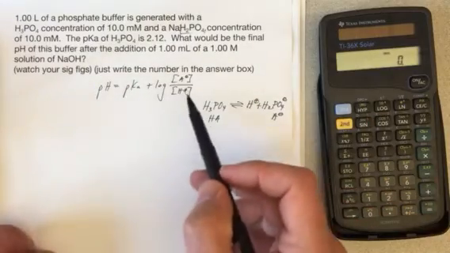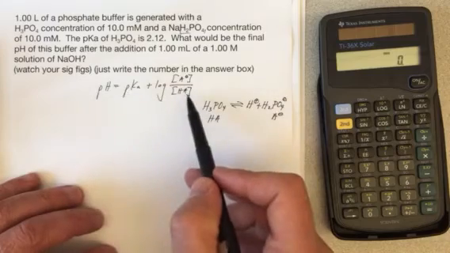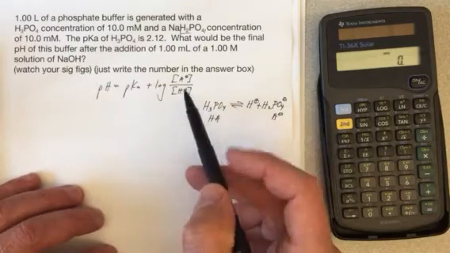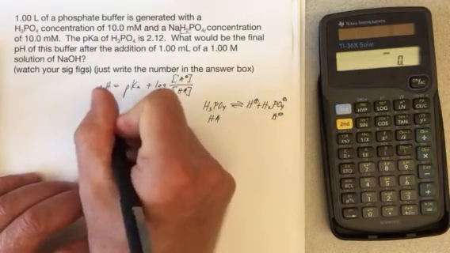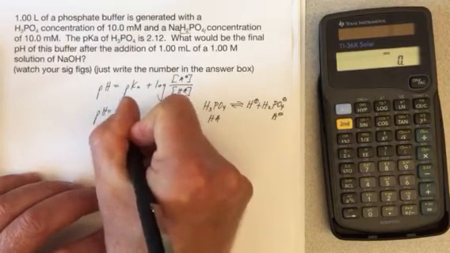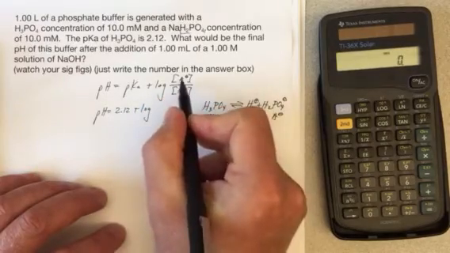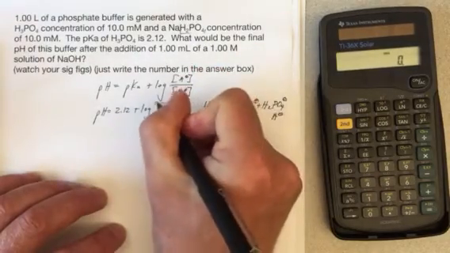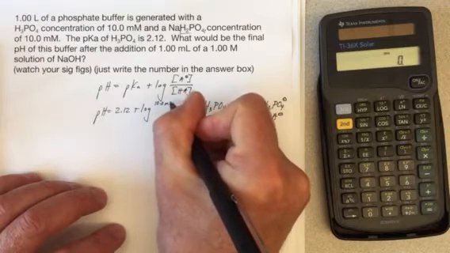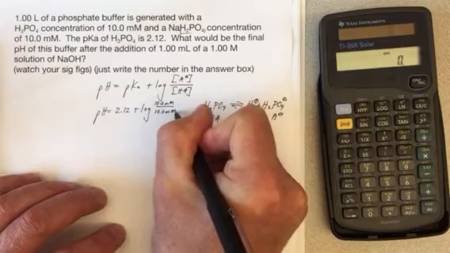Okay, so let's first define this buffer. I need to know a little bit about it. Maybe I don't, but I'd probably first solve for the pH of this. pH equals pKa, which it tells me, plus the log of the base, 2.10 millimolar, and the acid has the same concentration.